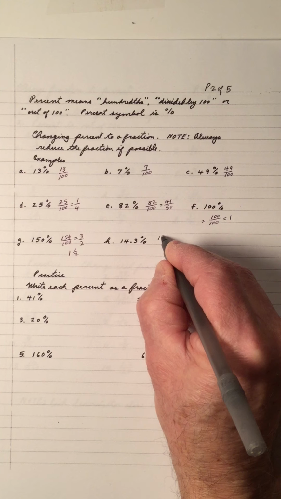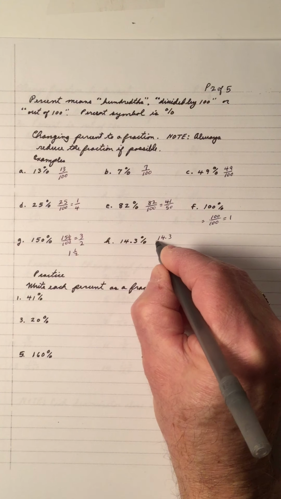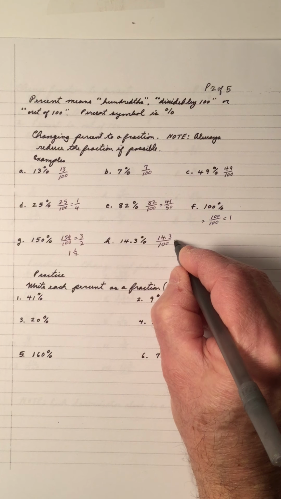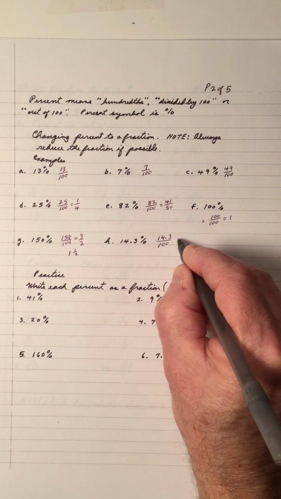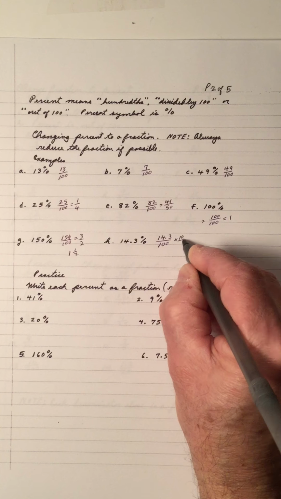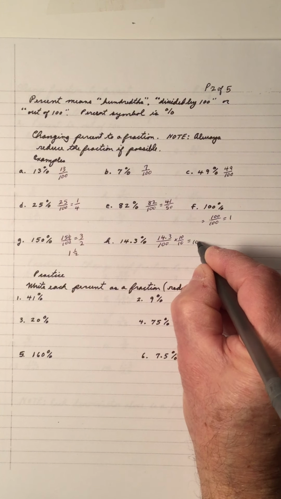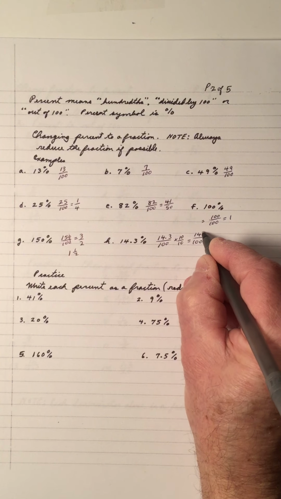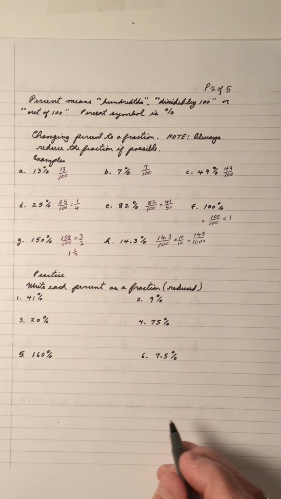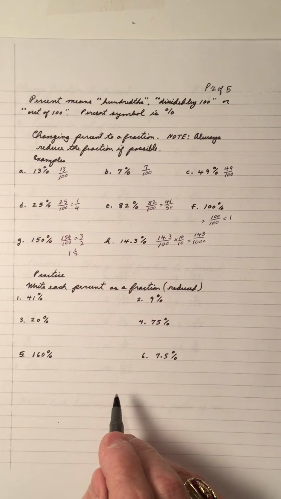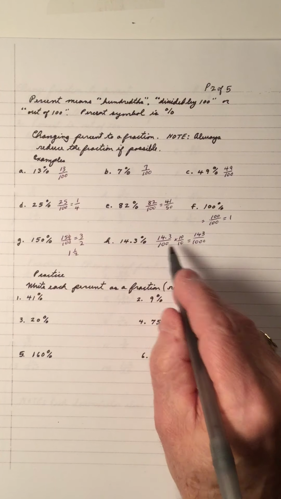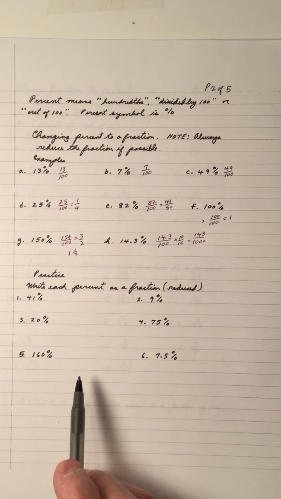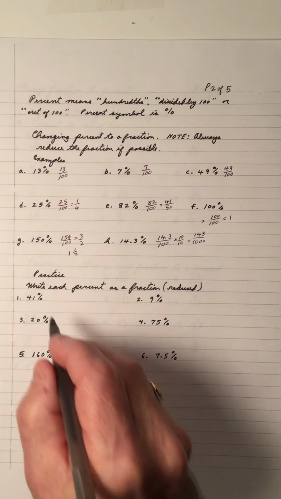14.3% is 14.3 over 100. Now, if we multiply the top and bottom by 10, then the bottom becomes 1,000. And the top becomes 143. So if you want to move the decimal and create a denominator of 1,000 instead of 100, you can. Pause the video, work these out, and replay it to see if you're right.